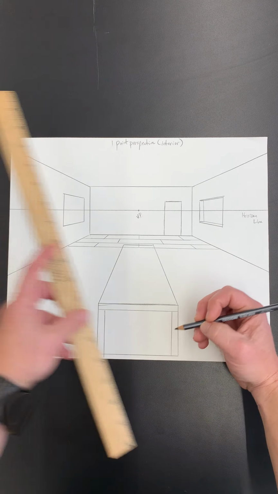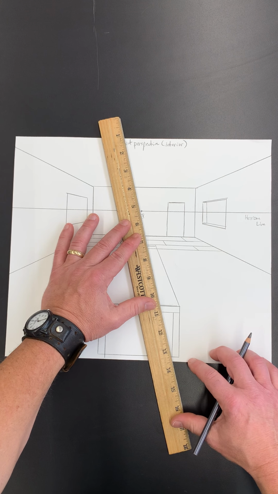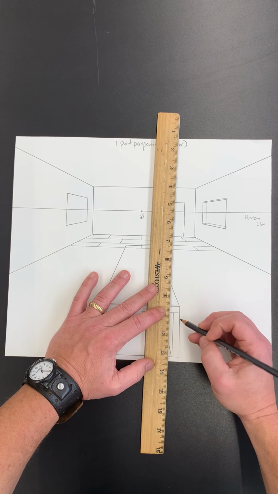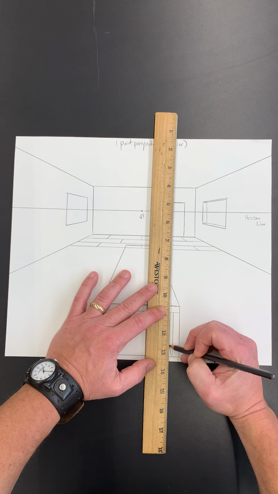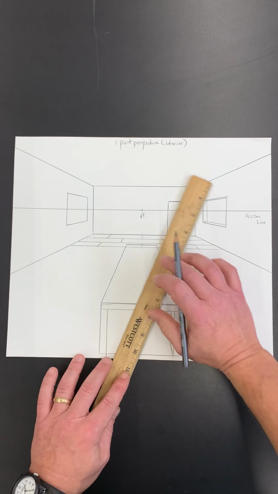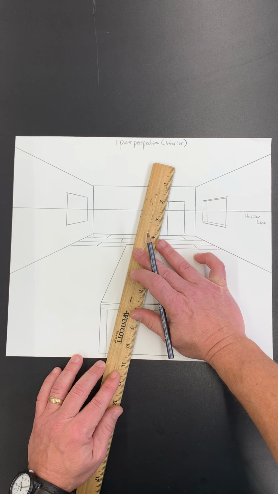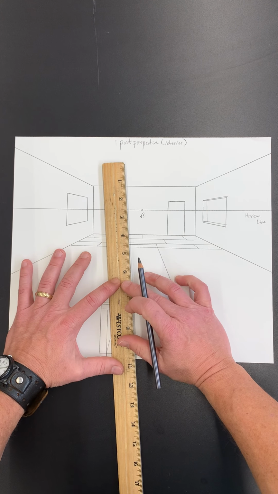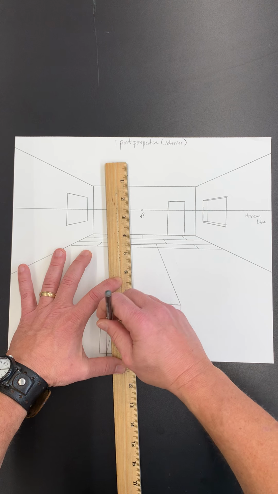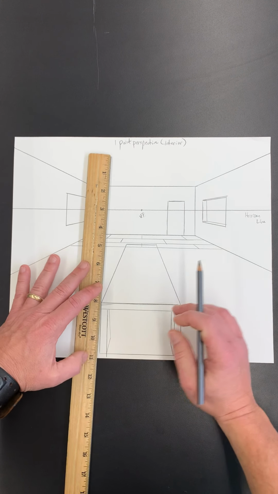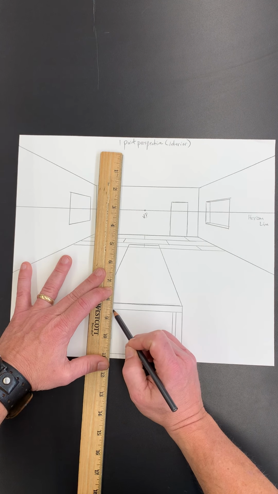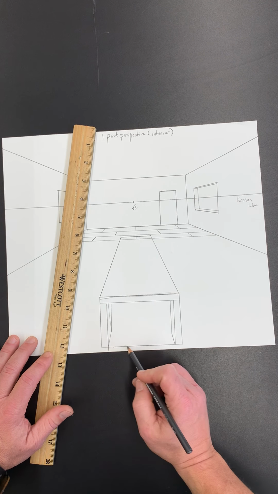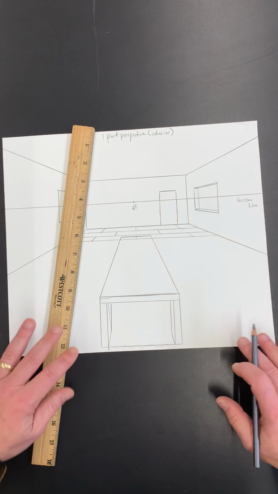Then I can go to the point from here. Put in my parallel. Go from this corner to the point. Put in another parallel line. Ooh, that got crooked. We'll fix that guy here. So then I would erase out everything that I didn't need anymore. Like right here, we have a table.